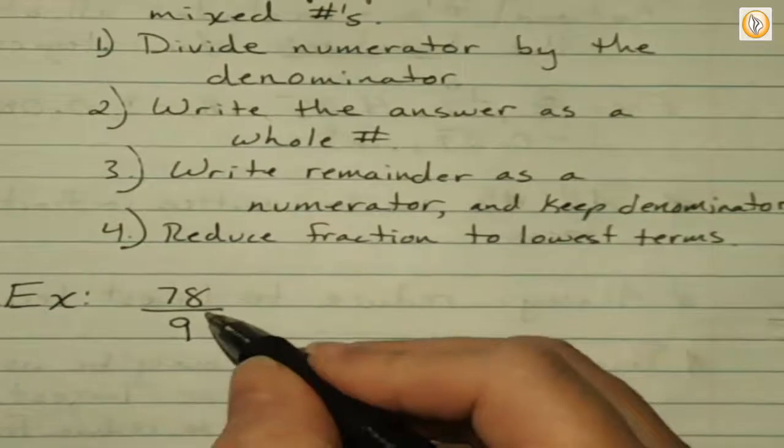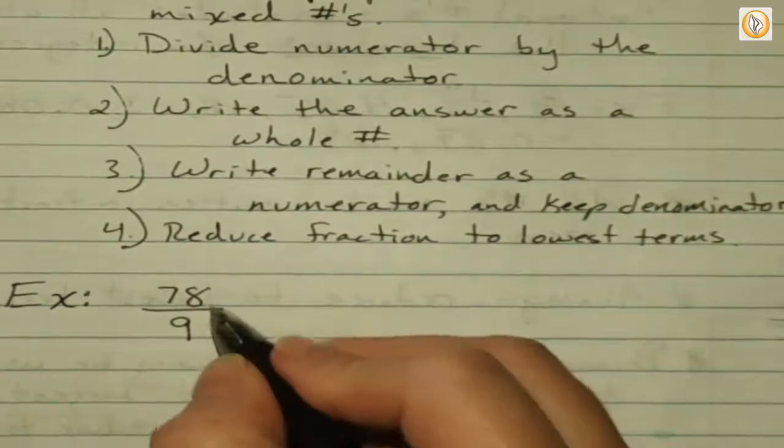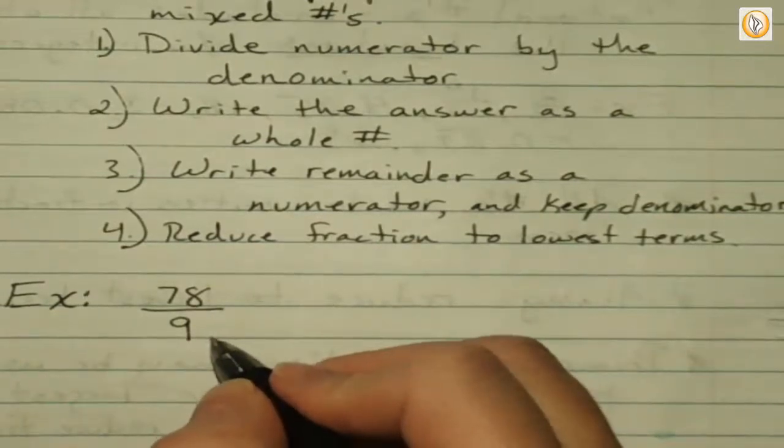So that's an improper fraction because you have the top number larger than the bottom number.